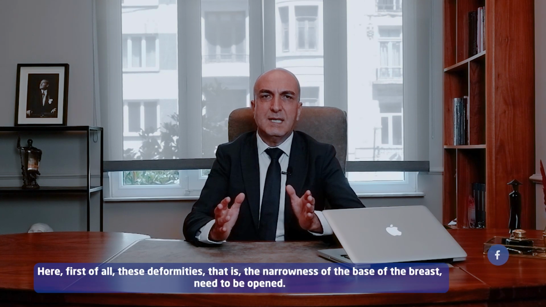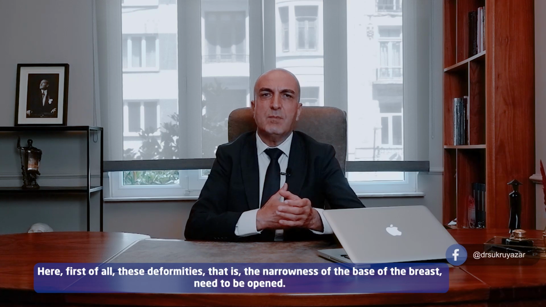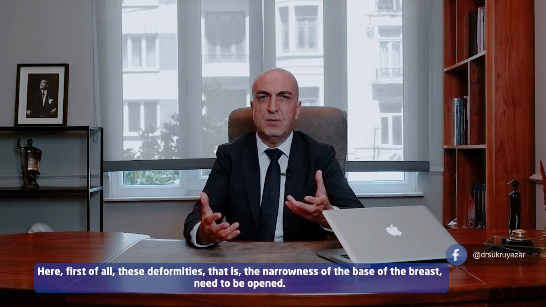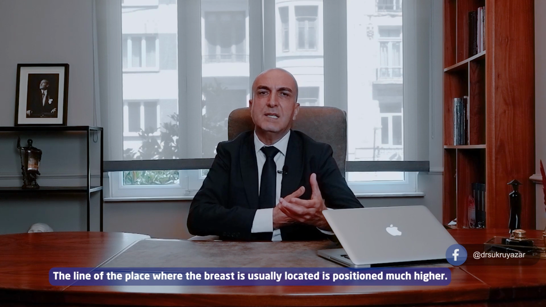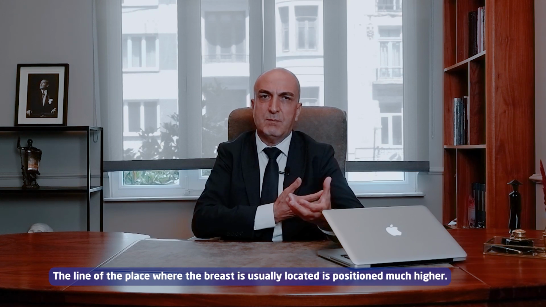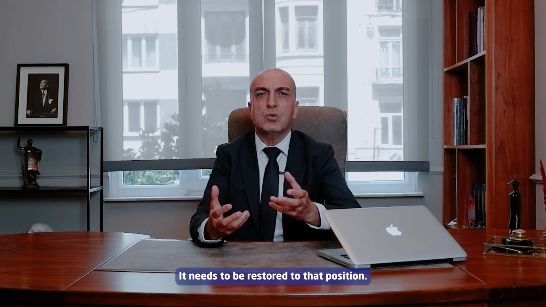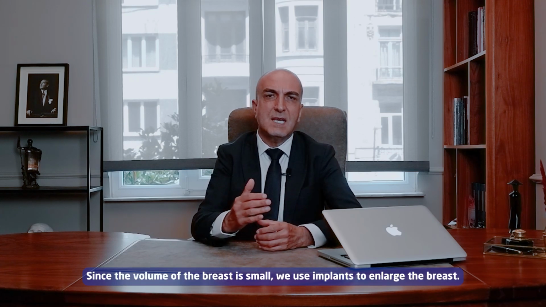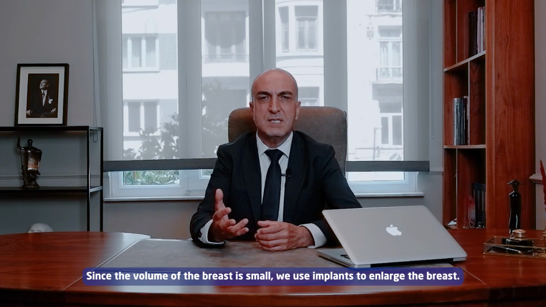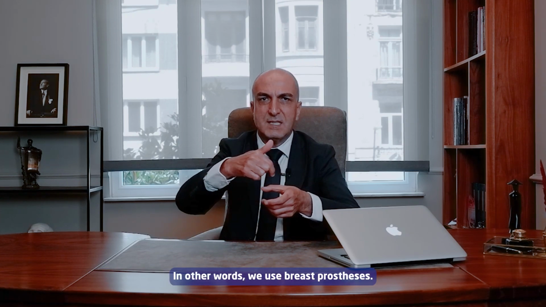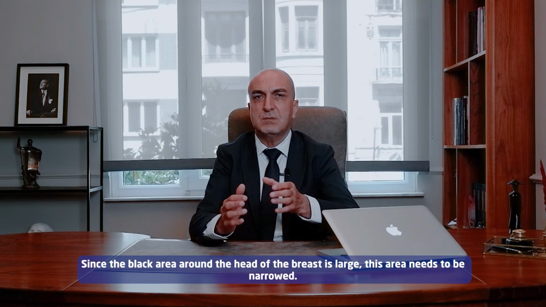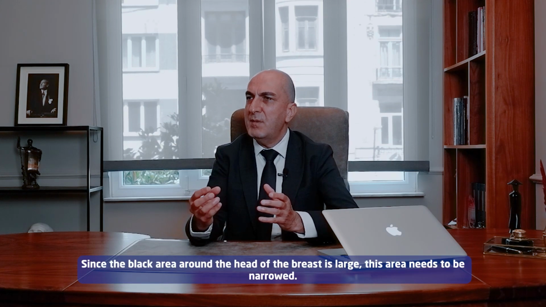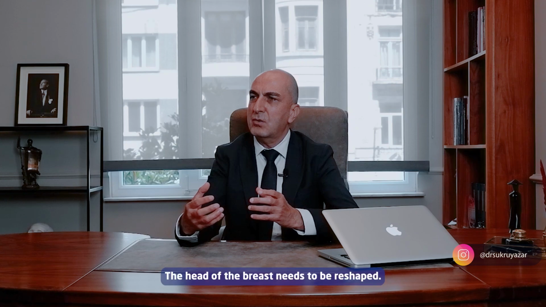Here, first of all, these deformities, that is, the narrowness of the base of the breast, need to be opened. The line of the place where the breast is usually located is positioned much higher. It needs to be restored to that position. Since the volume of the breast is small, we use implants to enlarge the breast. In other words, we use breast prostheses. Since the black area around the head of the breast is large, this area needs to be narrowed. The head of the breast needs to be reshaped.